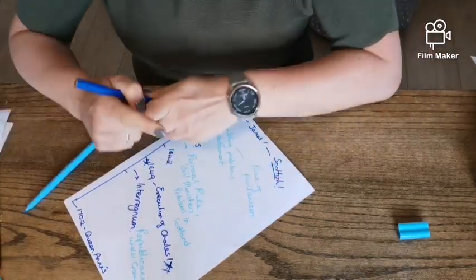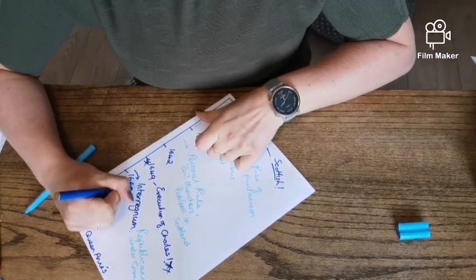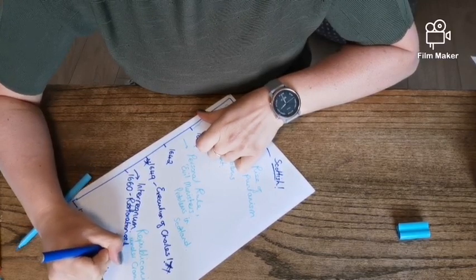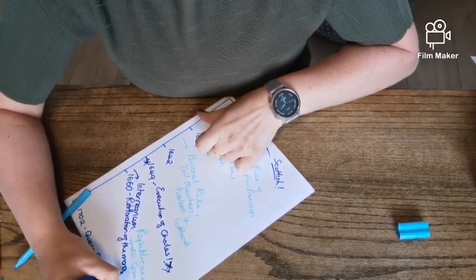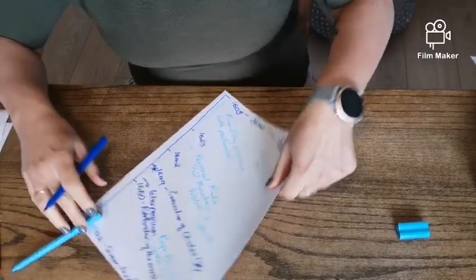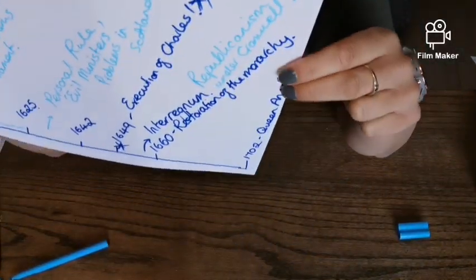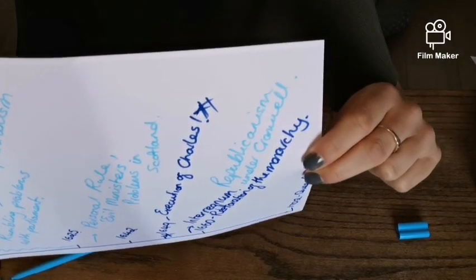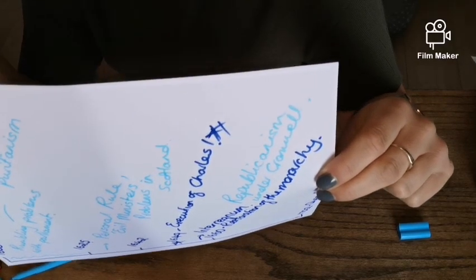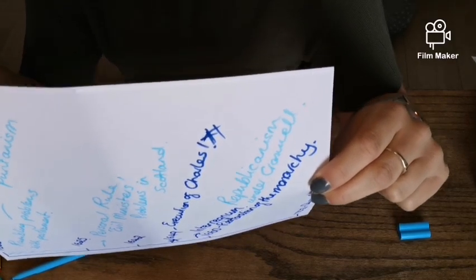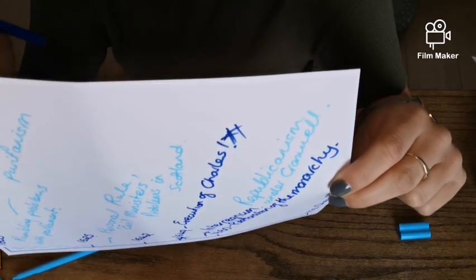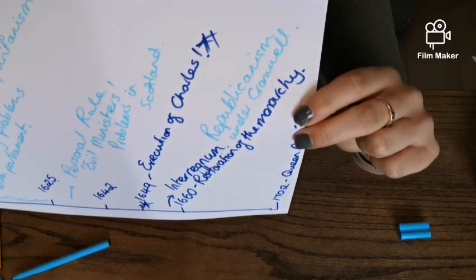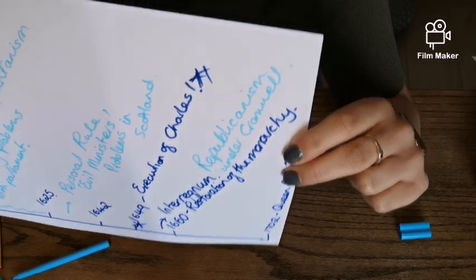Then we've got 1660 and the restoration of the monarchy. Okay, and that's important because it showed that the Republican ideas, the idea of Parliament ruling by itself, wasn't working out. So actually, after Oliver Cromwell died in 1658, they took 2 years of anarchy, of breakdown in political power, and then they decided to restore the monarchy, and Charles II returned from exile.